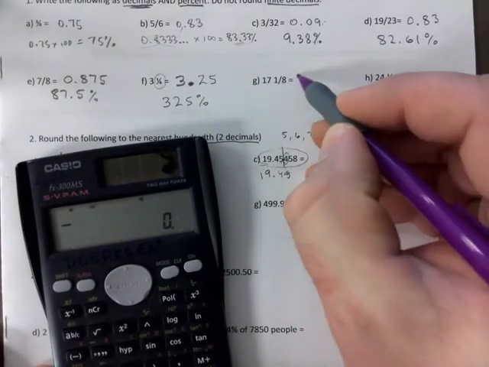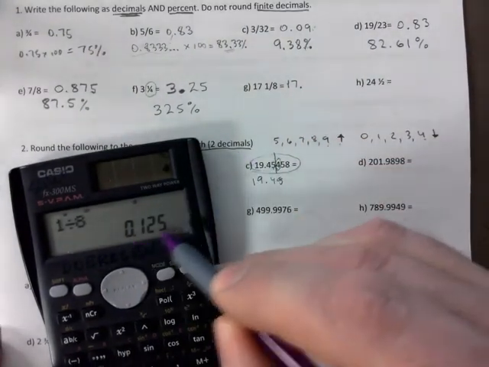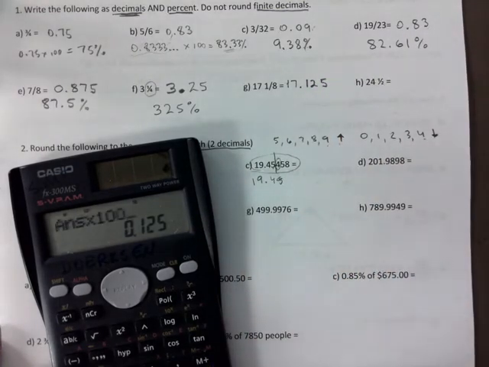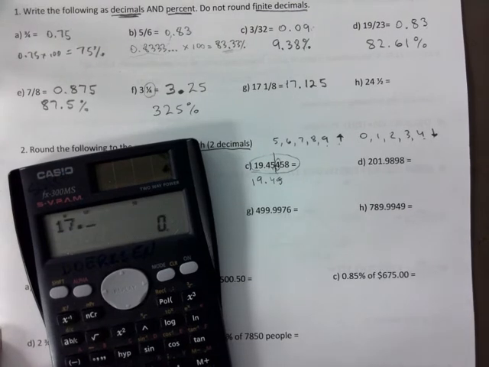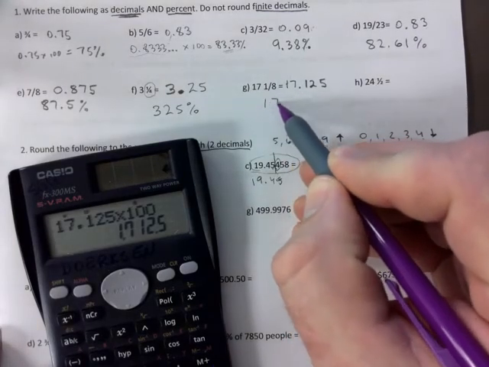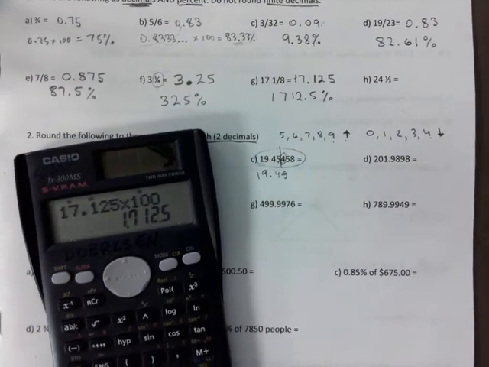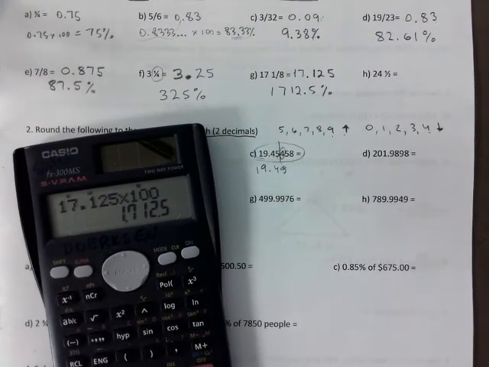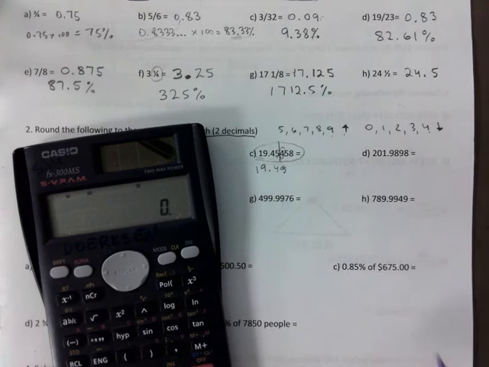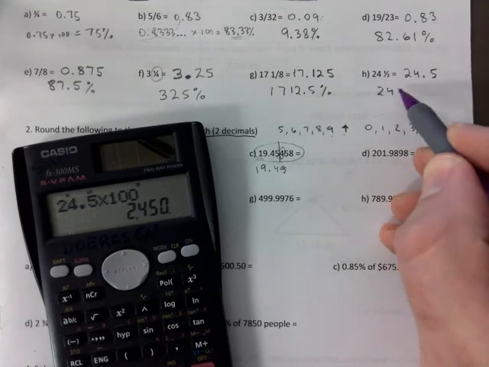And then here, same thing, 17. You figure out what 1/8 is. That's 0.125, right? So it's 17.125. Multiply that by 100. Oops. 17.125 times 100. That's 1,712.5%. Can't have that in probability, but you can have that elsewhere. 24.5, I think most of you figured that out, right? 24.5 times 100, that's 2,450%.